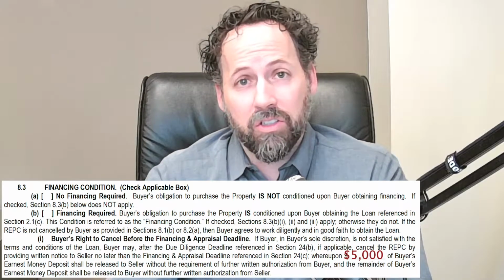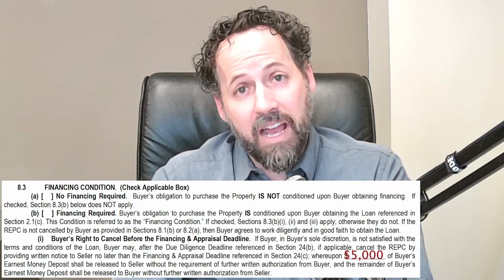It's basically saying, hey, give me until due diligence, and I get all my earnest money back if I cancel as the buyer. But if I cancel after that for financing reasons, then the buyer will agree to give you the amount specified in 8.3b1. So whatever is in there will go back to the seller, and the rest goes back to the buyer. Okay, so how is that different?